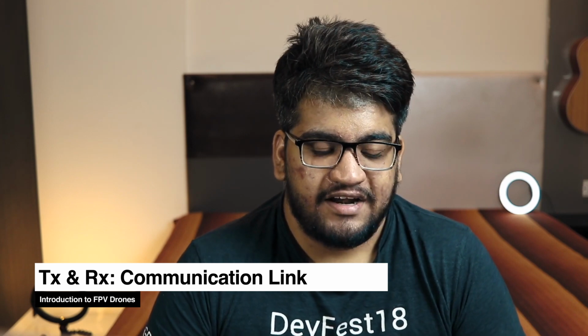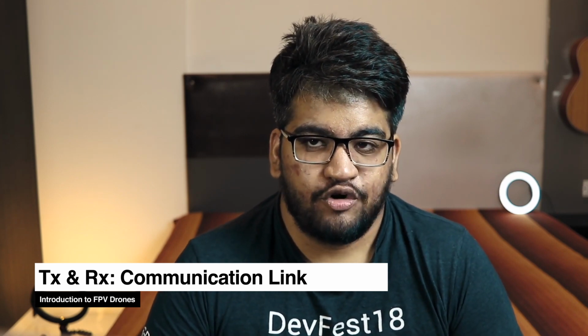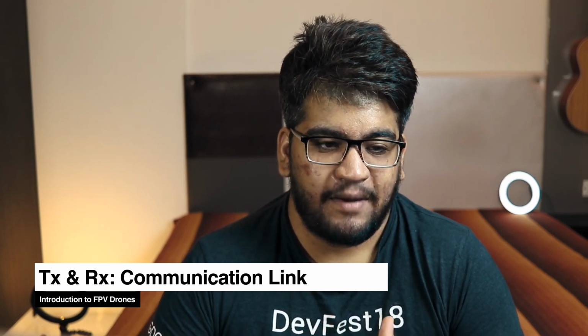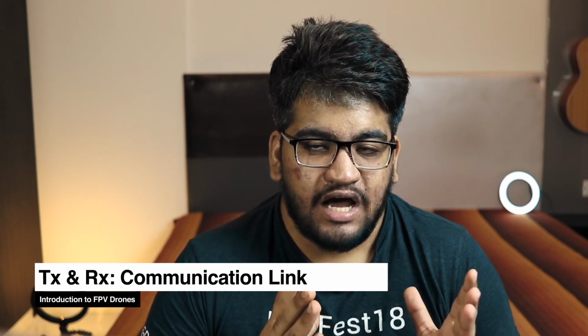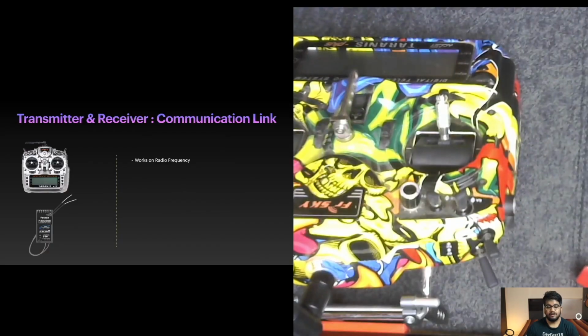The receiver, on the other hand, is the component which stays on your drone, which receives the command, the input from the transmitter about the roll, pitch, yaw axis, the throttle, and how you want your drone to react. So this stays in the drone, and they communicate together over a radio frequency link, the RF channel.